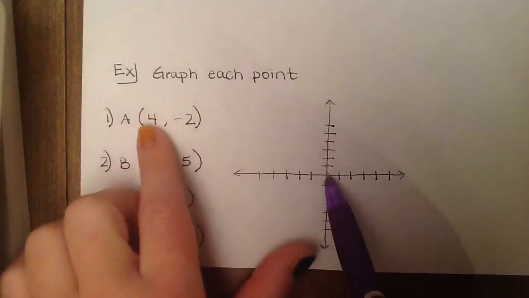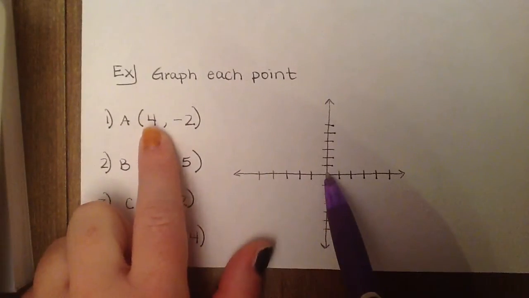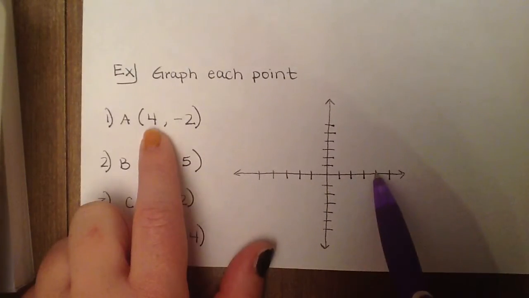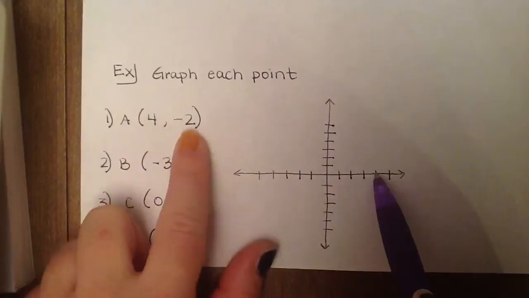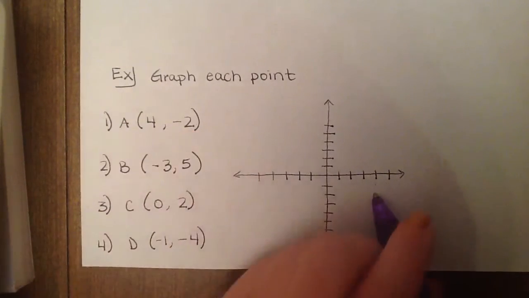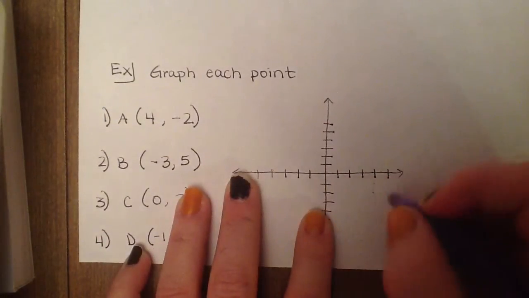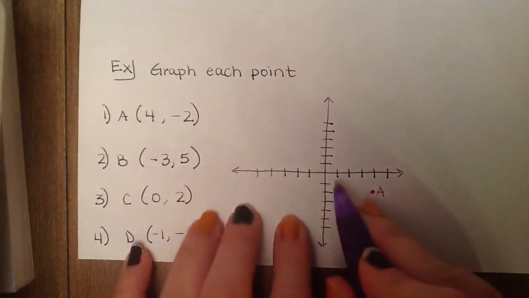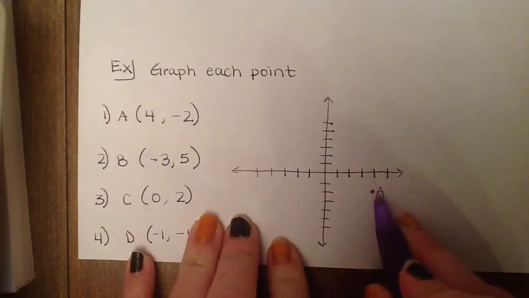So the first number is this 4. Now since it's a positive 4, we are going to move to the right. Positive to the right, negative to the left. So we move 1, 2, 3, 4. Keep your pencil there. The next number is a negative 2. Since it is negative, we move down. 1, 2. And I put my point right there and label it A. Positive 4, down 2.